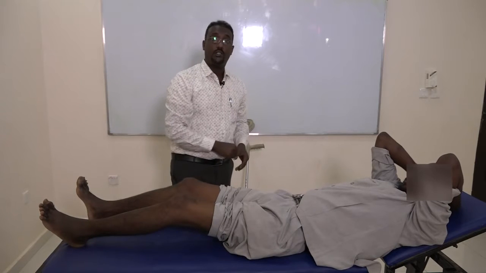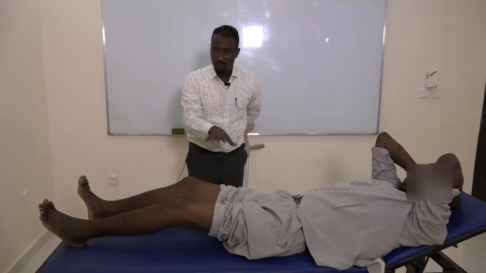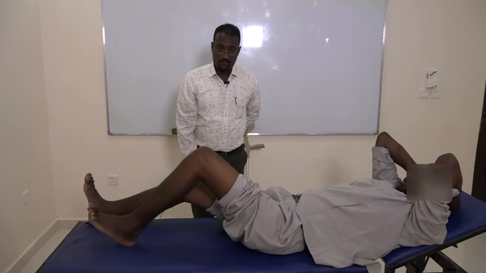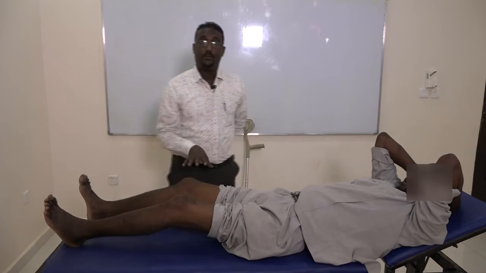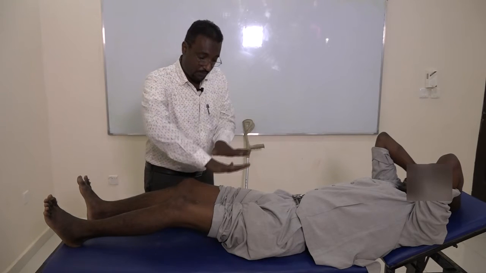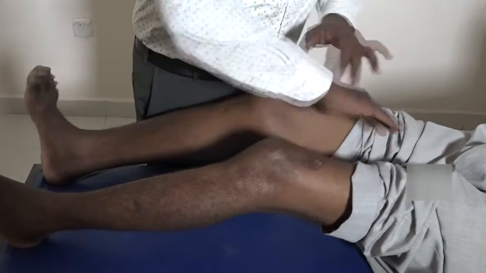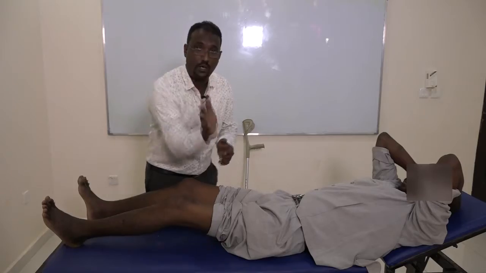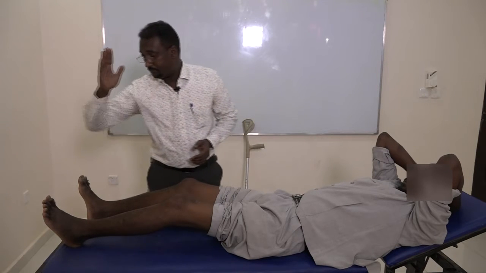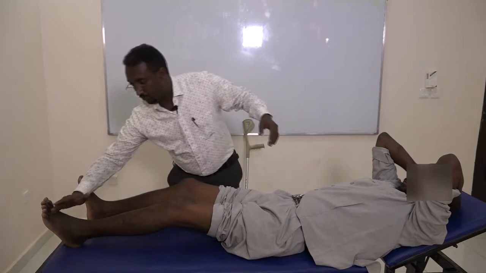I will come to the second step, which is power. Can you raise both your legs up, please? Against gravity, of course. This is the maximum. Then I will come to the second step: power against resistance. Up, down, out, in: 4 around the hip, 1 around the knee, and 4 around the ankle. 4, 1, 4.